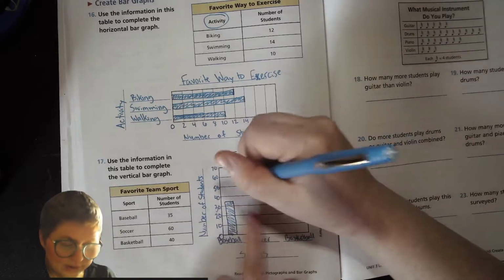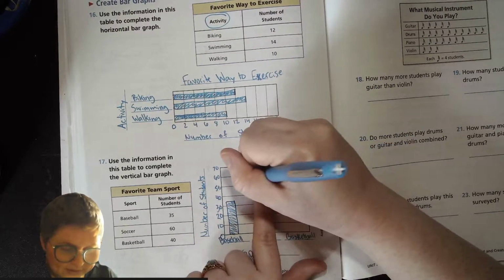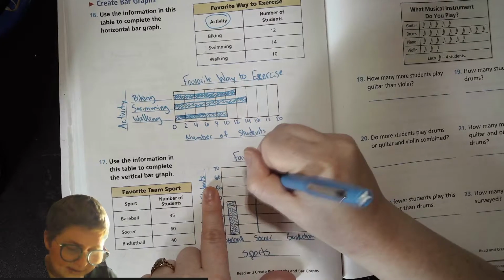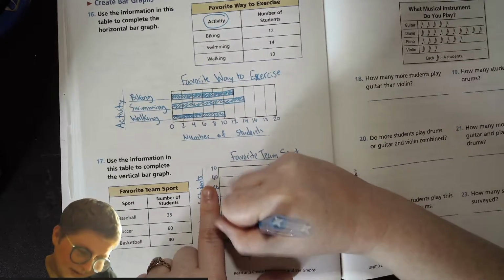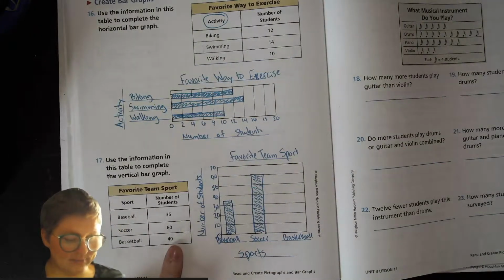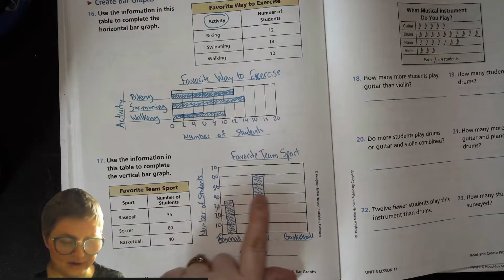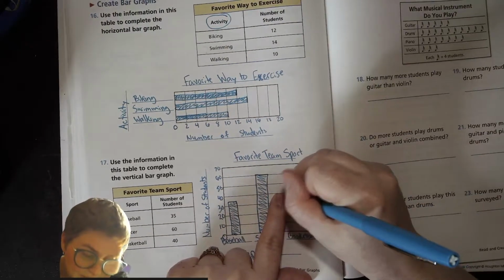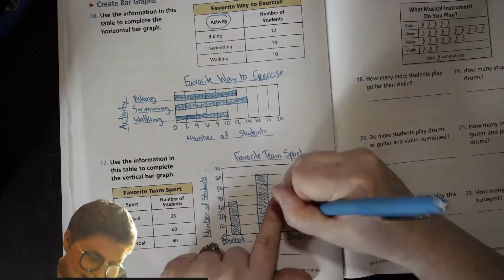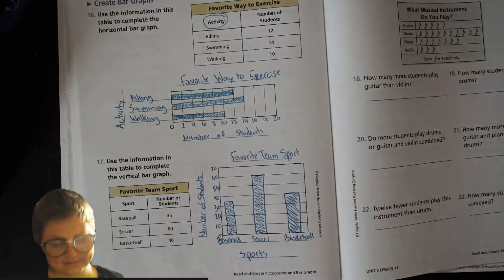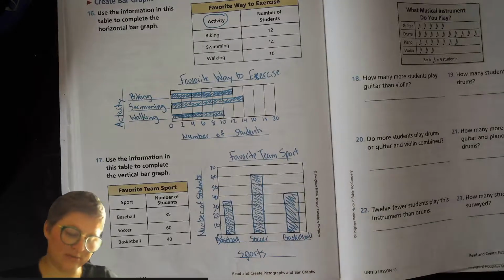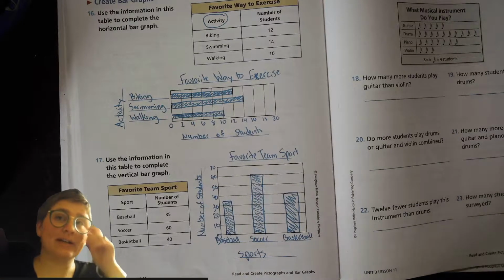Next, soccer, we're going to go to the 60 and over to the soccer space. Down. Color it in. And then last, we have basketball going over to the 40 line and all the way above the word basketball. Draw that line down and connect. Great. So now you can see the most common is soccer, and basketball is a little bit more common than baseball.